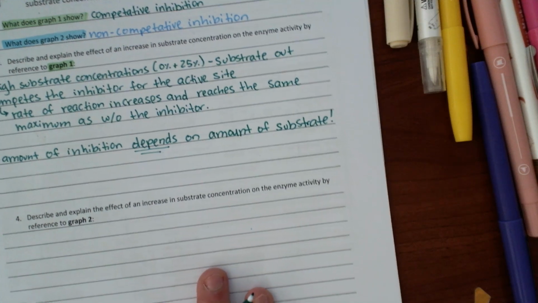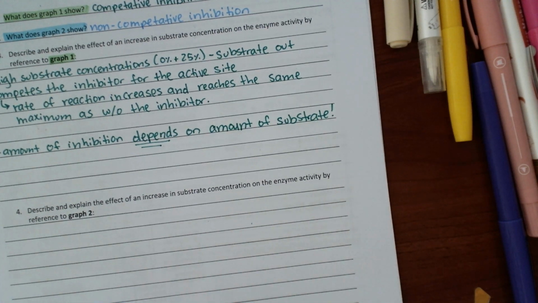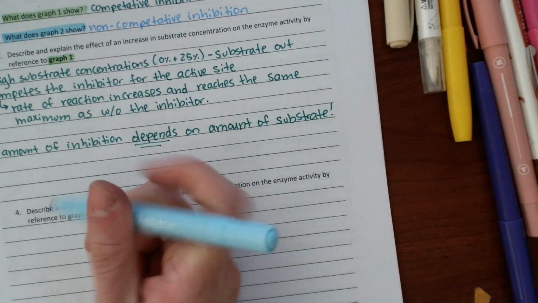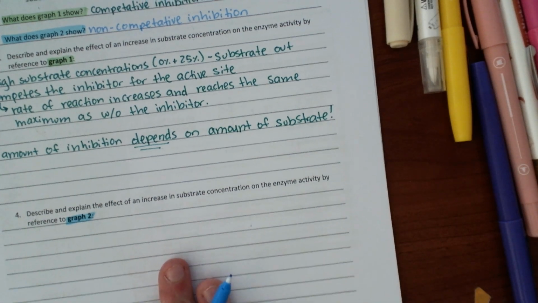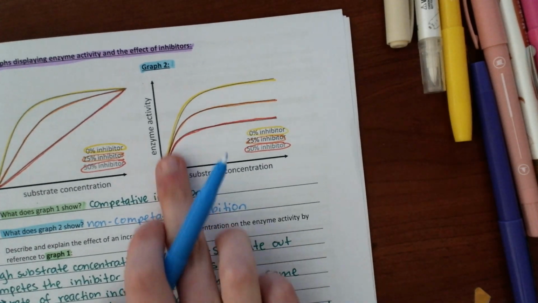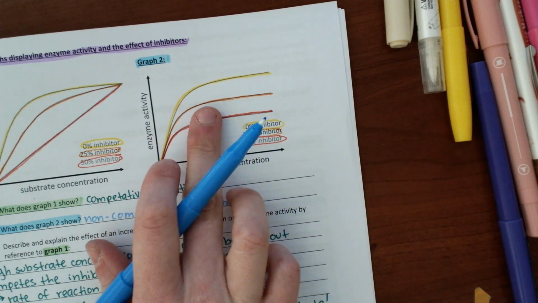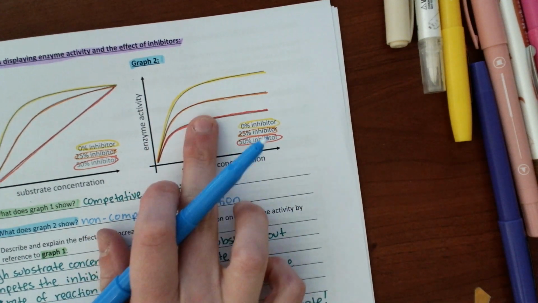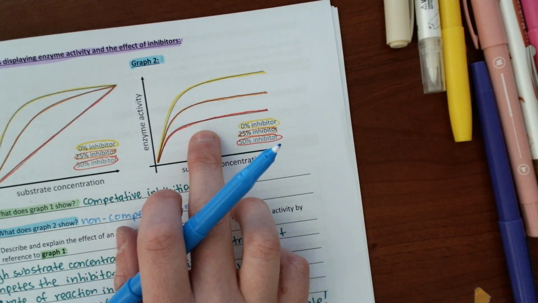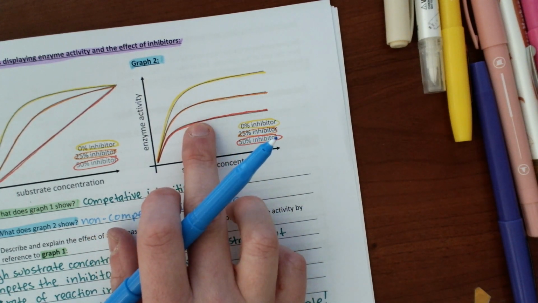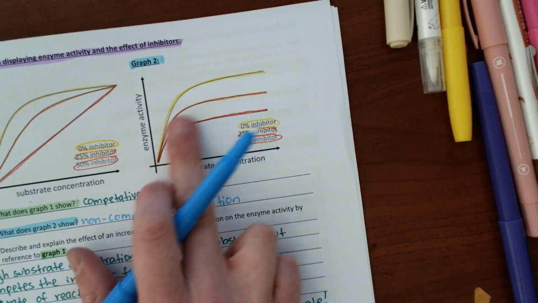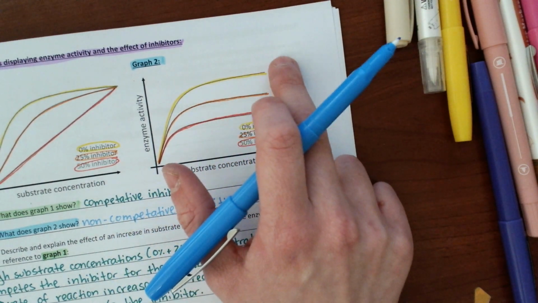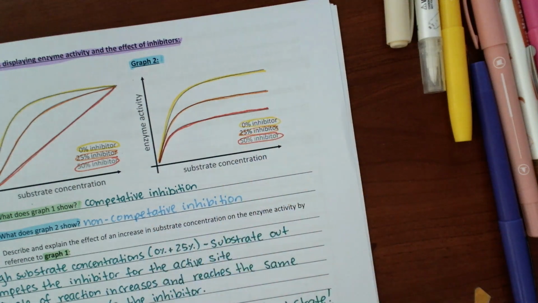And then we'll look at graph 2. And so graph 2, no matter what, your non-competitive inhibitor is always going to significantly lower that rate of reaction, regardless of how much substrate there is, because it's not binding for the active site. It's not competing for that active site. It's always going to be able to bind to that allosteric site. And so your maximum enzyme activity, like this top corner of the graph, will not be reached if there's an inhibitor present.